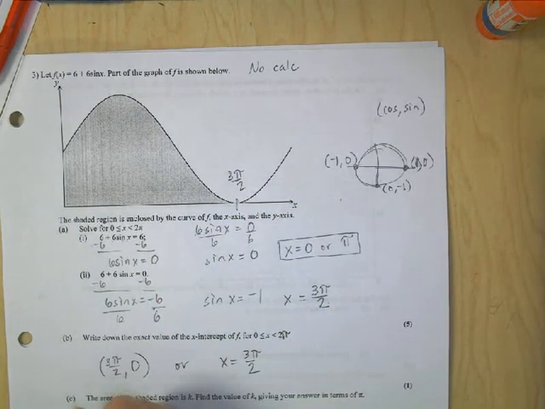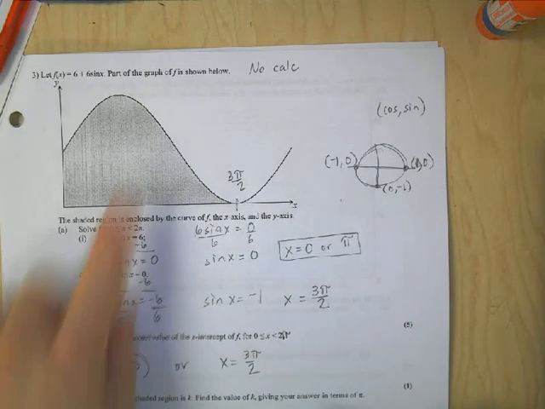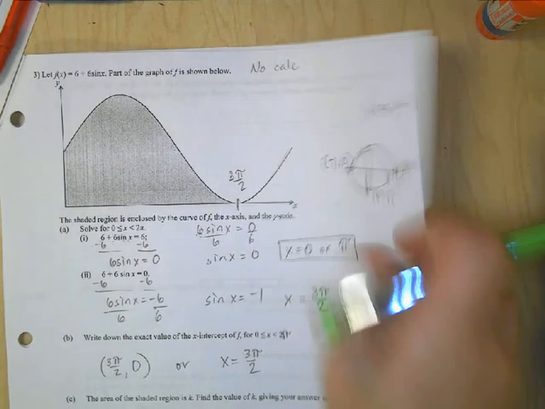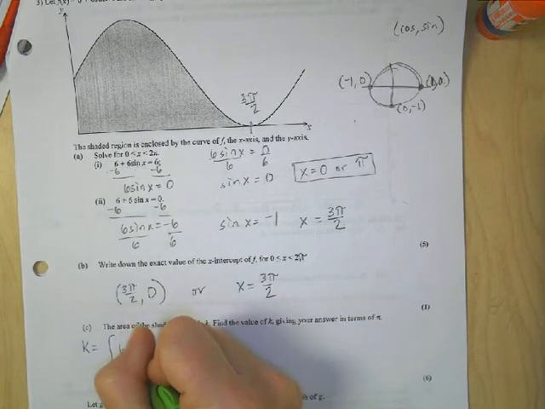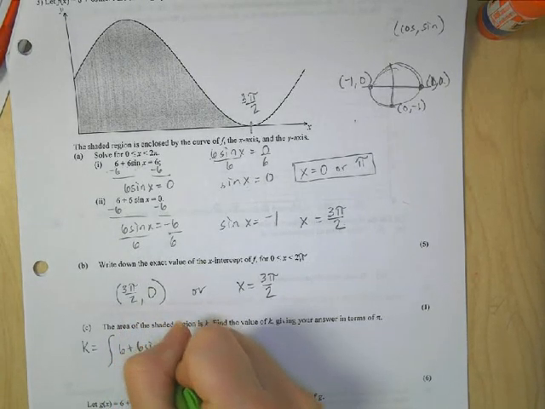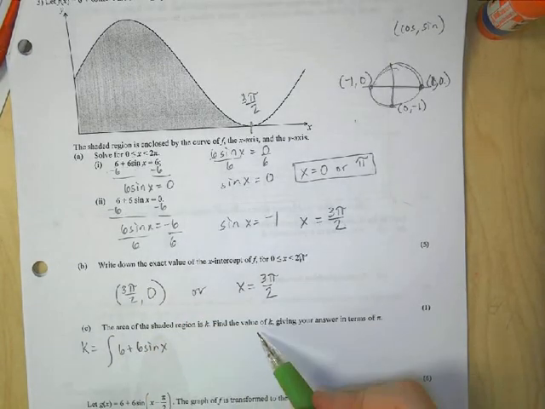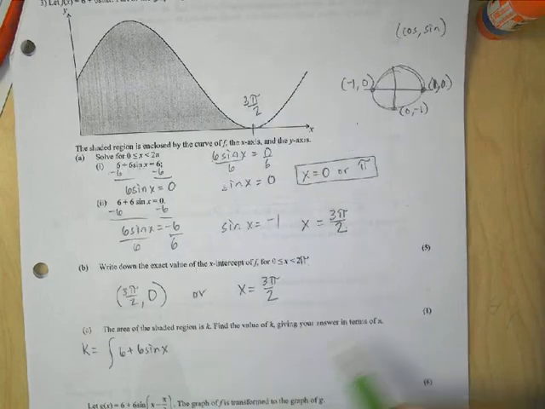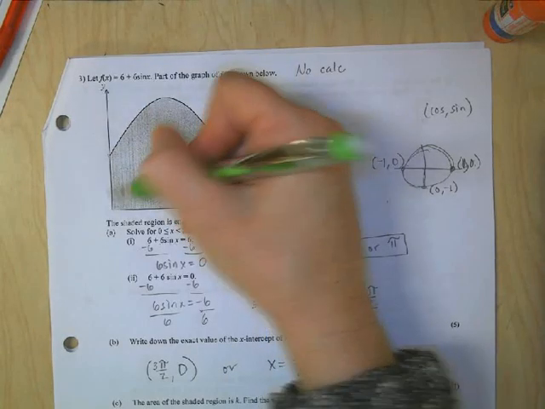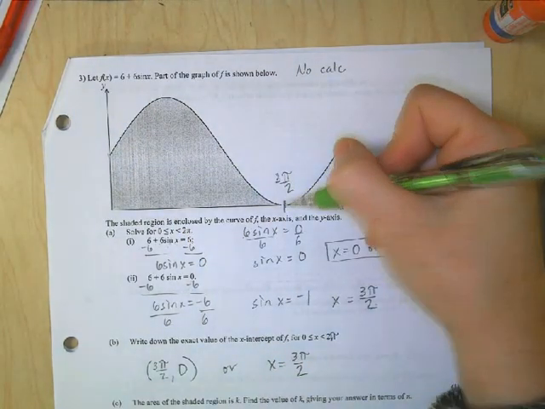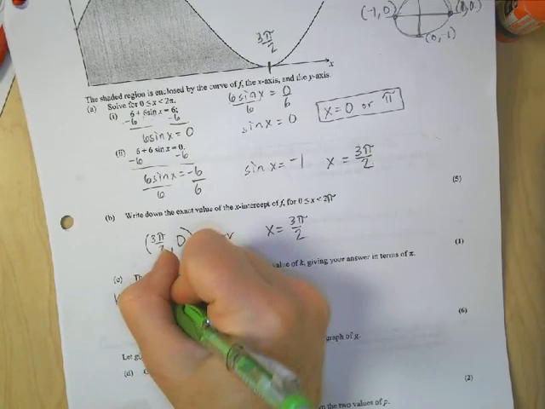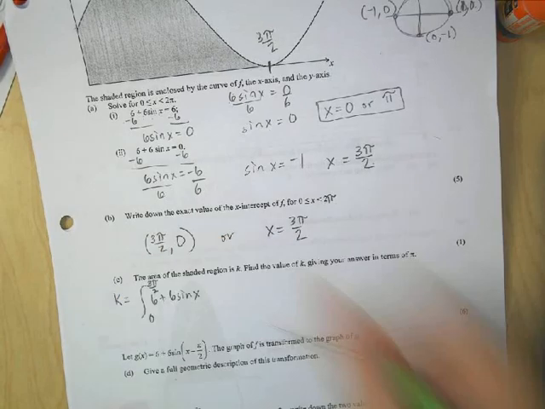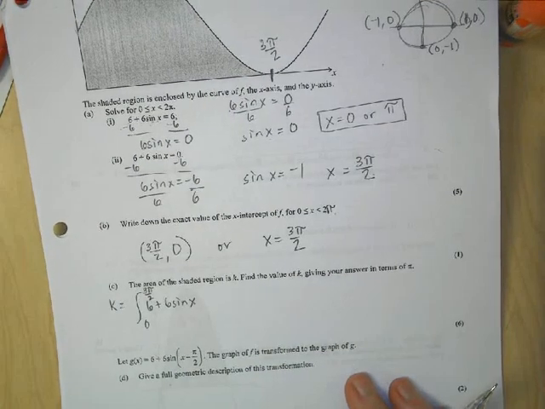Okay, the area of the shaded region is k. To find the area underneath the curve, we're going to integrate the function 6 plus 6 sine x, from where the shading starts to where it ends. So that's from x equals 0 to x equals 3 pi over 2. Find the value of k, giving your answer in terms of pi.